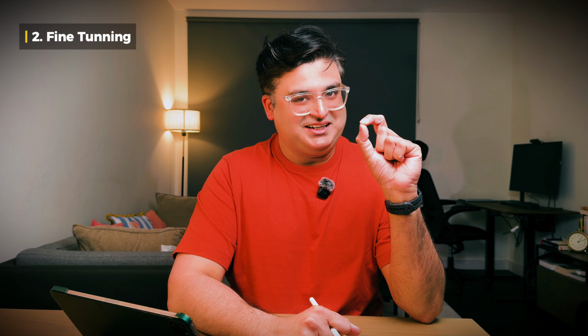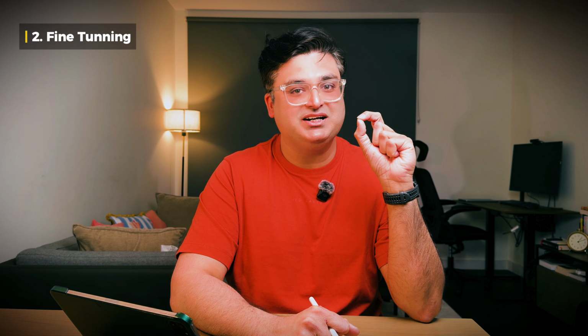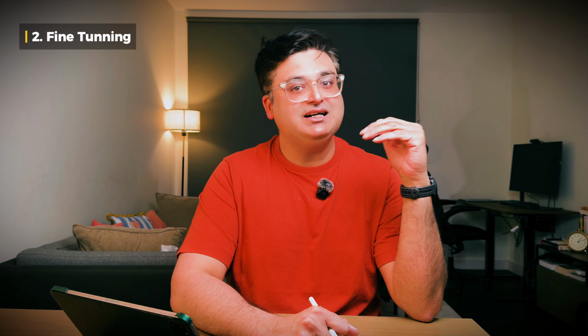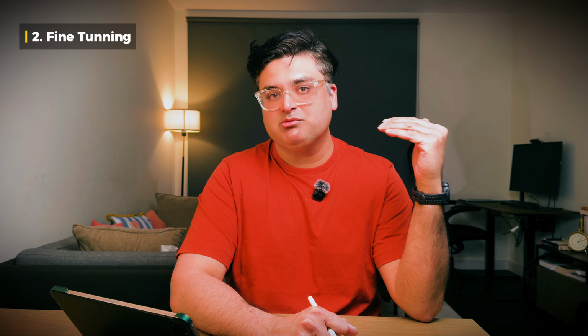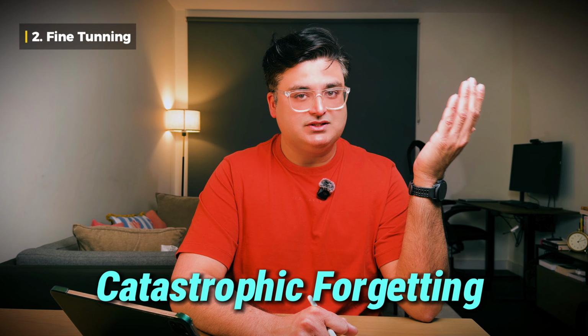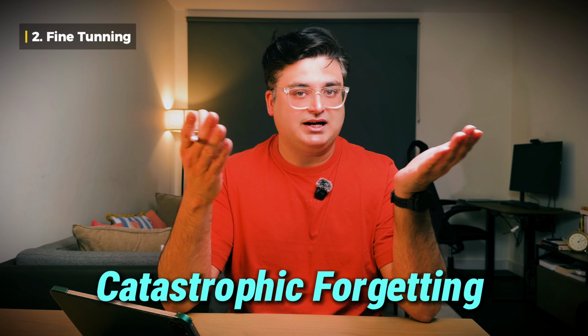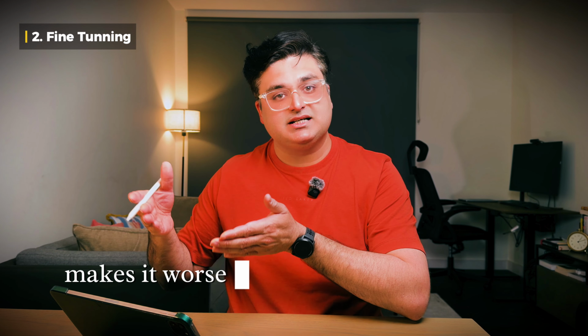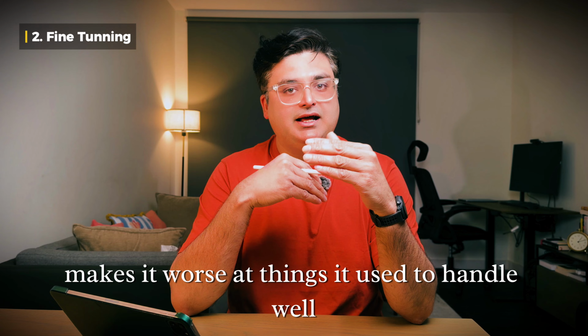But there is a downside. Creating those training examples is expensive and time consuming. You need thousands of high quality labeled pairs. And there's a real risk called catastrophic forgetting, where specializing the model in one area makes it worse at things it used to handle well. And every time your requirements change, you need to retrain from scratch.